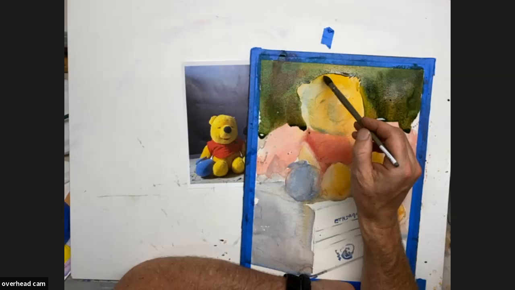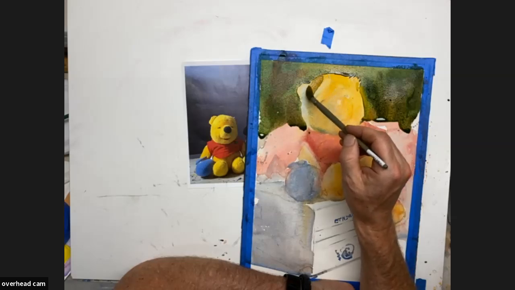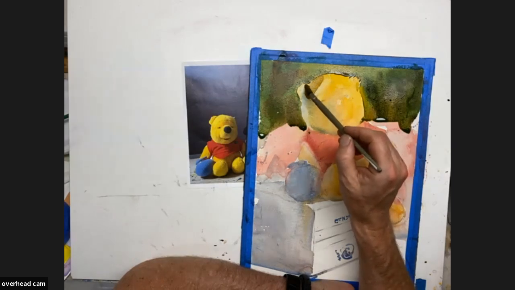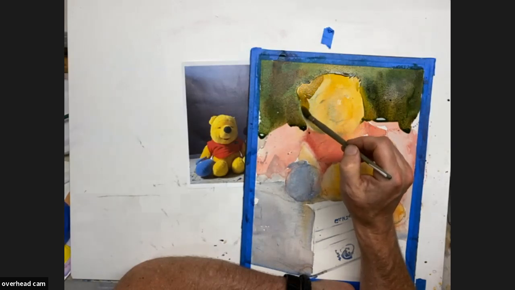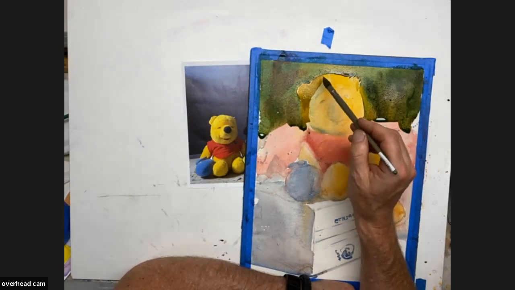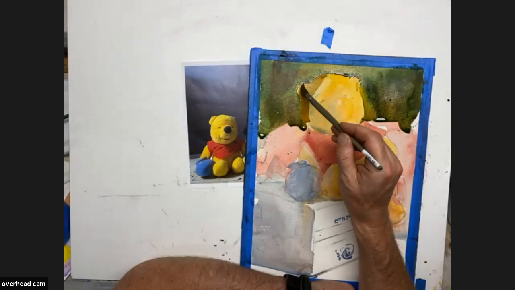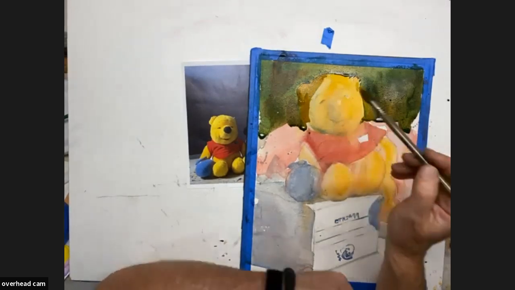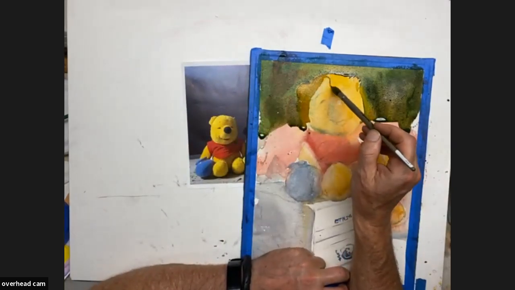And if the yellow is influencing the green background, then the green background has to be influencing the teddy bear, right? So it's still wet, so that edge just gets lost a little bit there. That's fine.